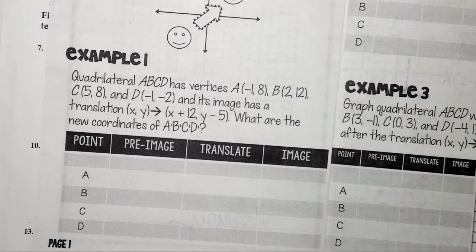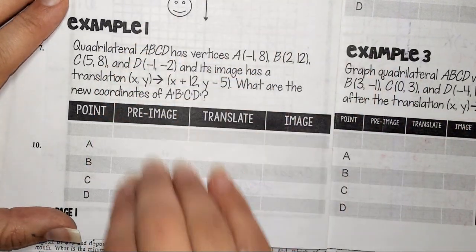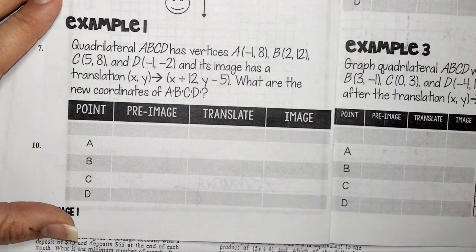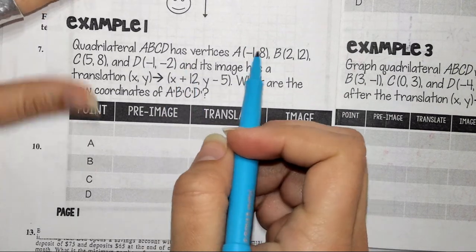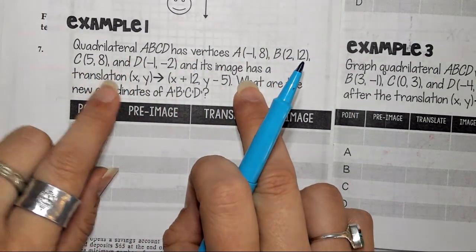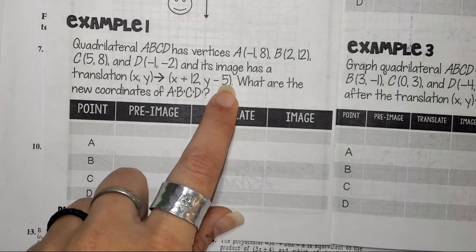So the first one we're going to do, we're not actually going to graph it. We're just going to list our vertices and then we're going to move it. And then we're going to graph the others together. Plus, I don't know if you just died or what happened. A little bit of both. Okay. Alright, so our first one, it says quadrilateral ABCD has vertices of A, this, B, this, C, this, D, this. And its image has a translation of 12 and negative 5.